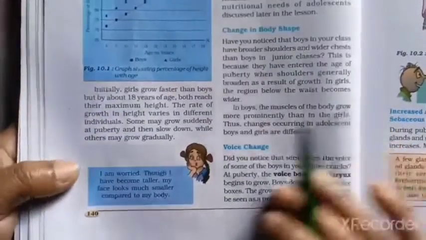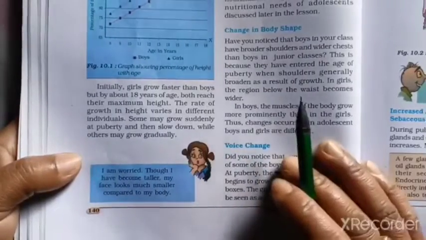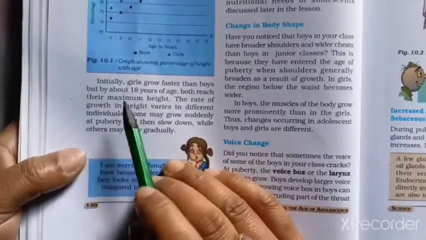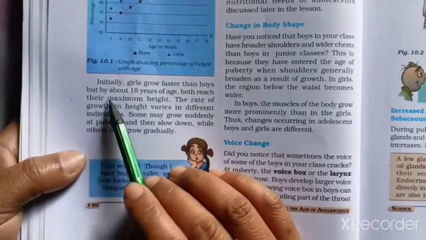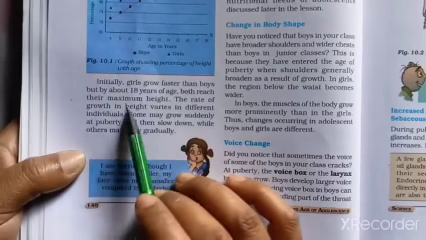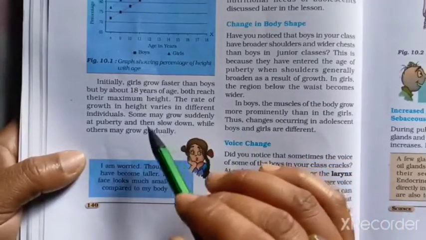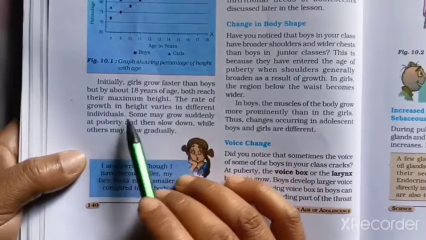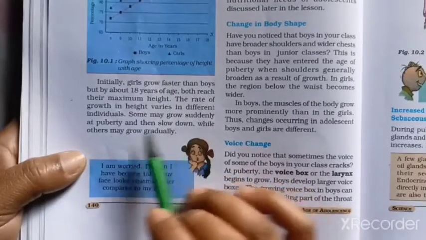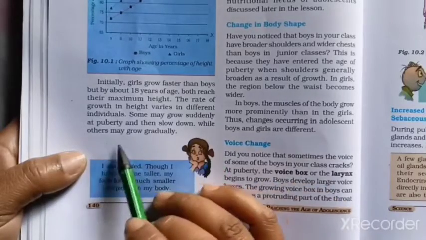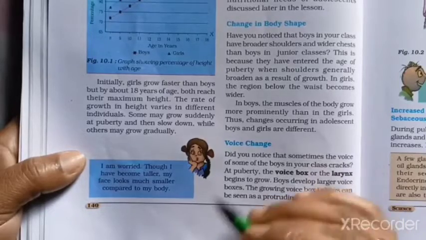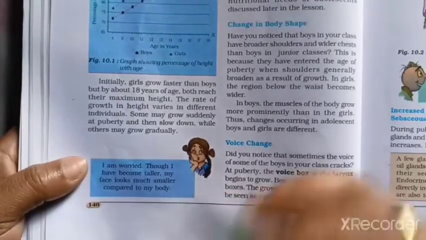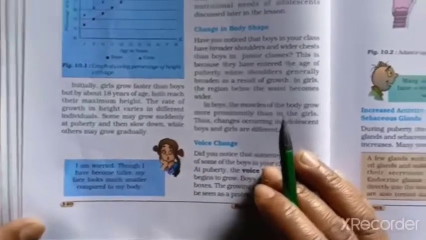So initially, girls grow faster than boys. As I told you, the reaching of the adolescence period is much advanced in girls. Here also it is mentioned, initially girls grow faster than boys, but by about 18 years of age, both boys and girls reach their maximum height. The rate of growth in height varies in different individuals. Some may grow suddenly at puberty and then slow down, while others may grow gradually. So growth may be different from one individual to another.